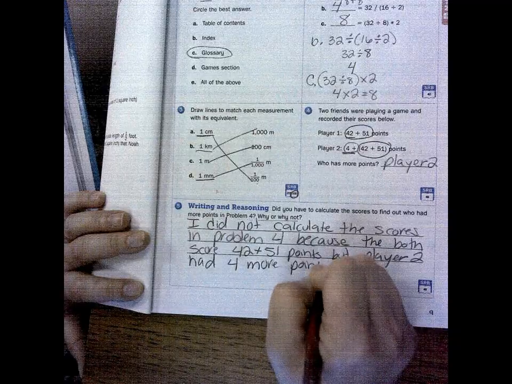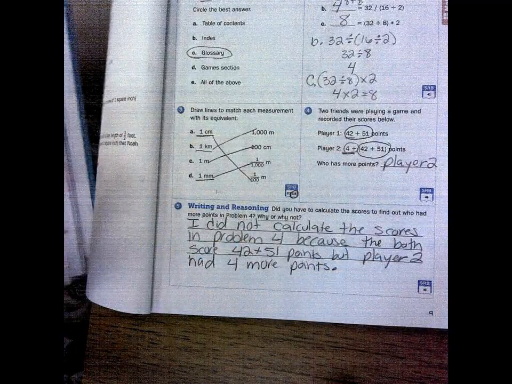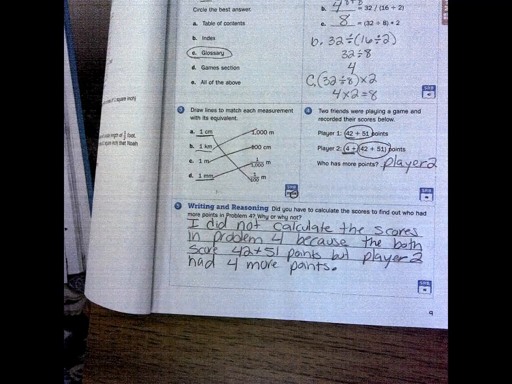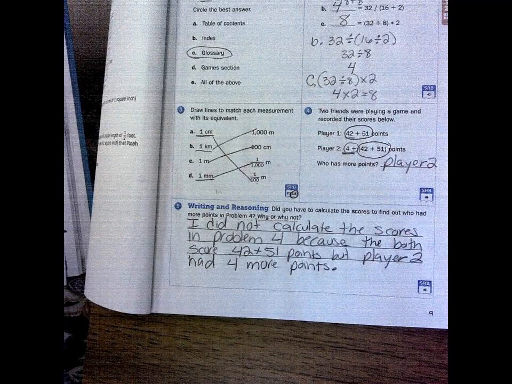That's exactly why we didn't need to solve. Please make sure you write that in, and if you want, you could solve it too to double check your work.